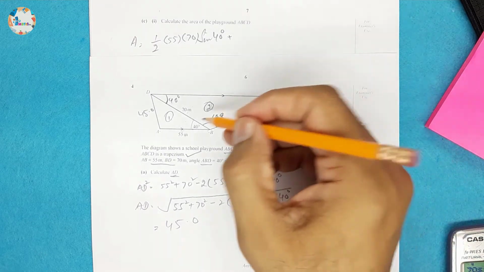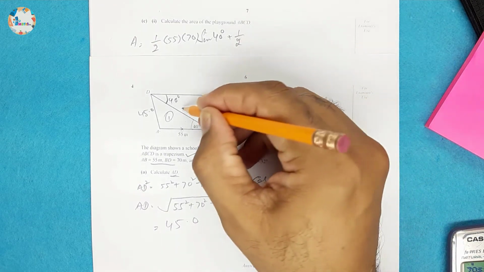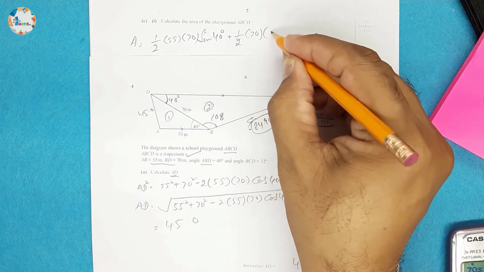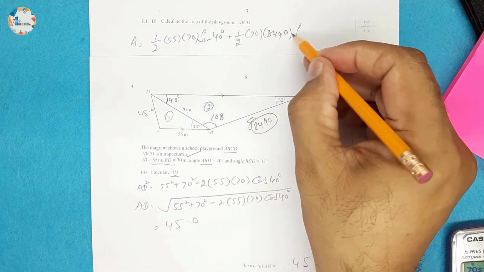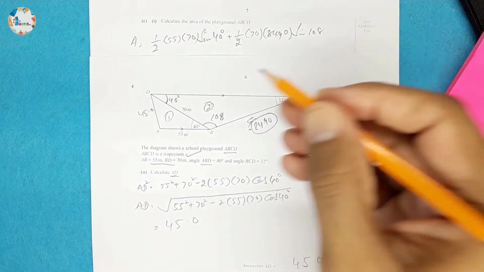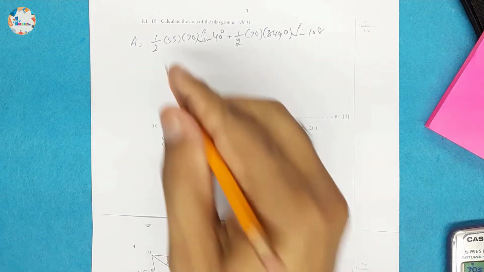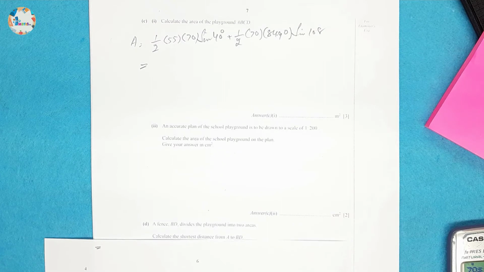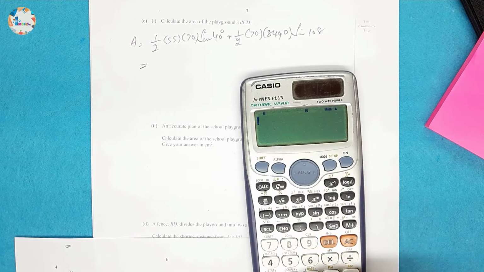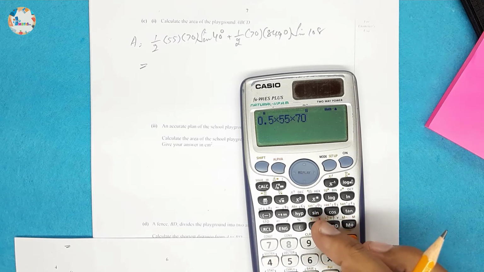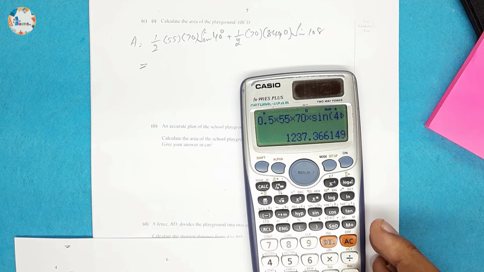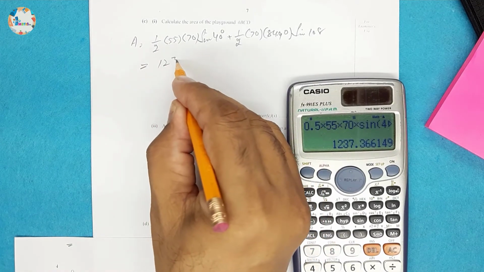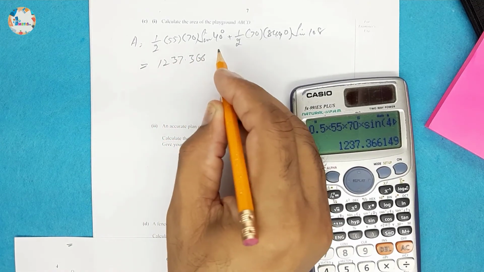So 1 by 2 into 70 into 84.90 into sine of 108, and if we calculate this one, we will get the area. So this will be 0.5 into 55 into 70 sine of 40, and this value will be 1237.366.